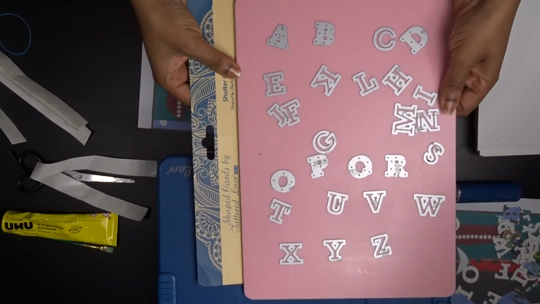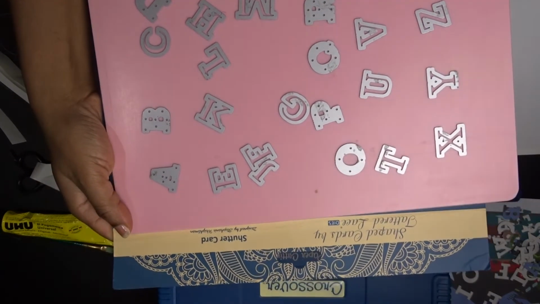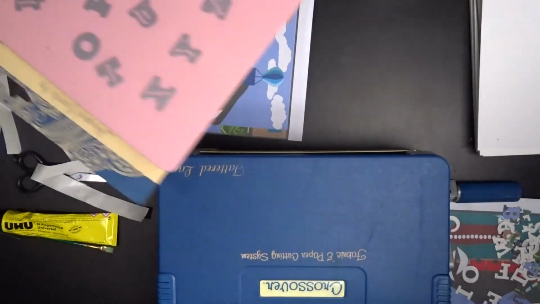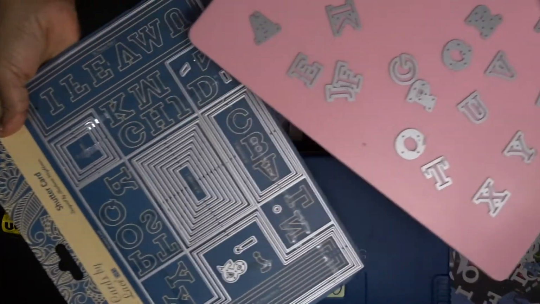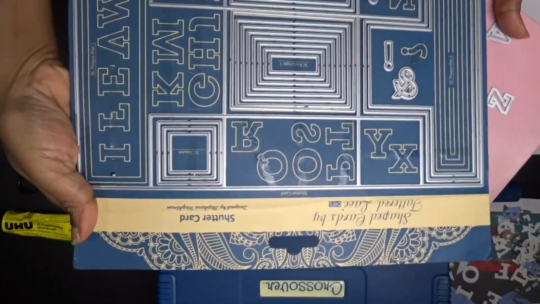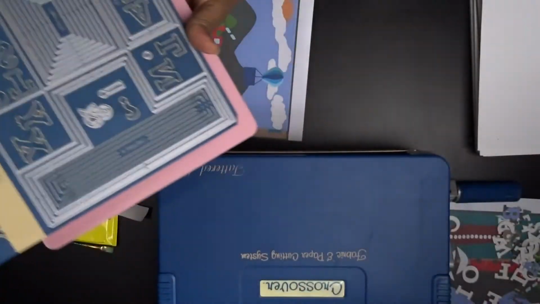So any alphabet dies you have, you can use them. I'm using the dies by Tattered Lace, and I got the alphabet dies from there.